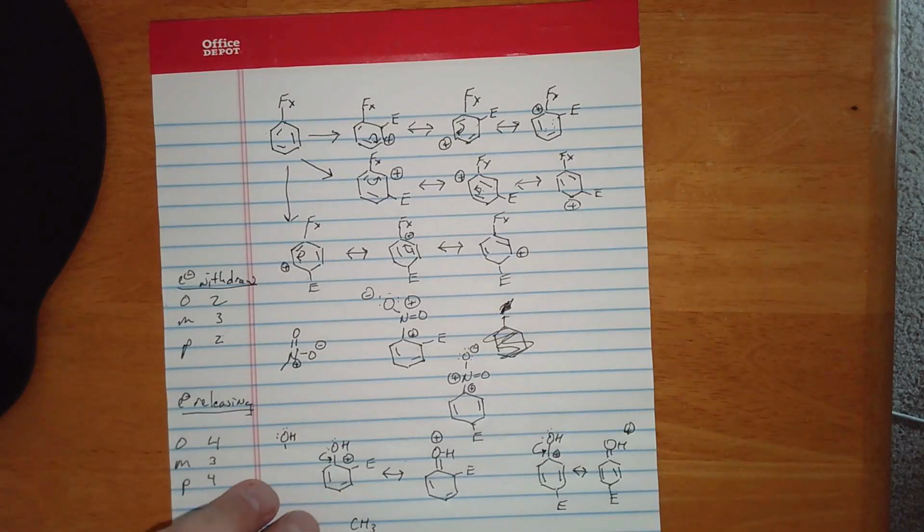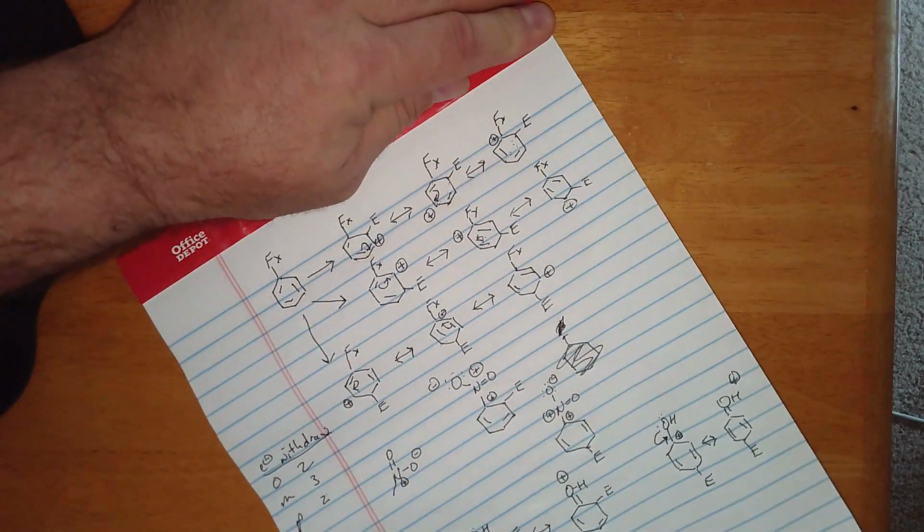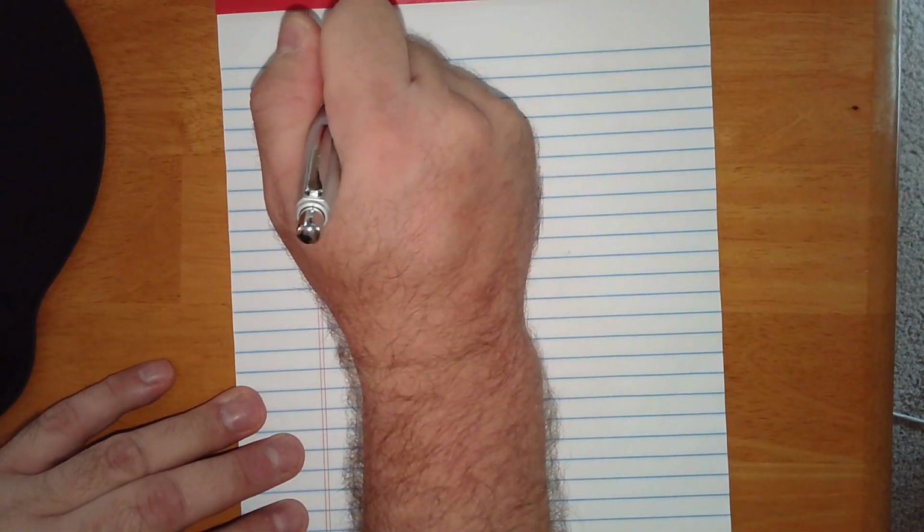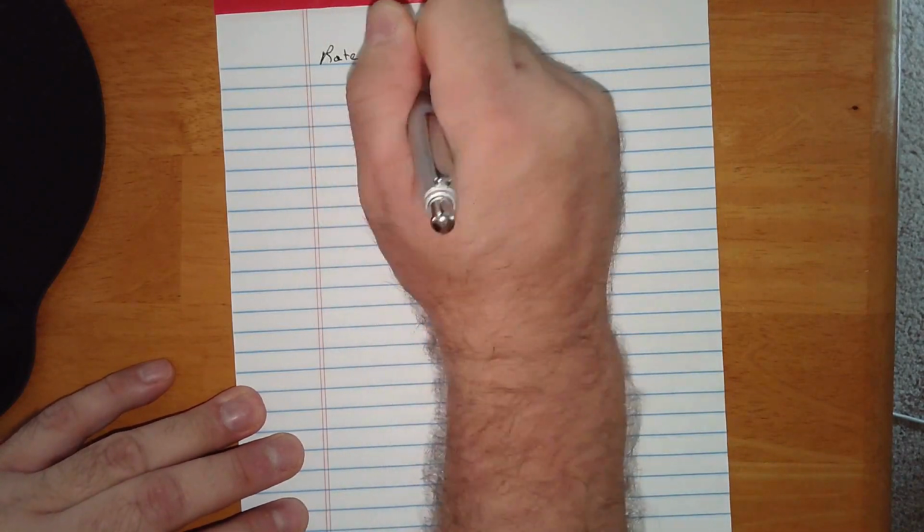Okay, so with the electrophilic aromatic substitution experiment, we're going to divide it into two halves. The first half is going to deal with how functional groups affect rate, and the second half will look at direction or positional control. And so the first is the rate experiment, the rate of bromination.